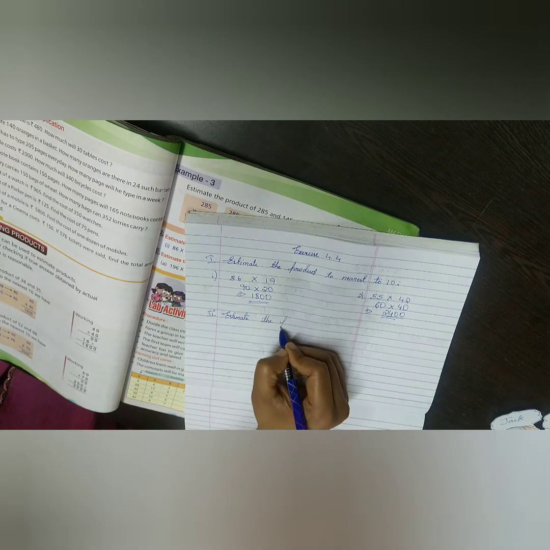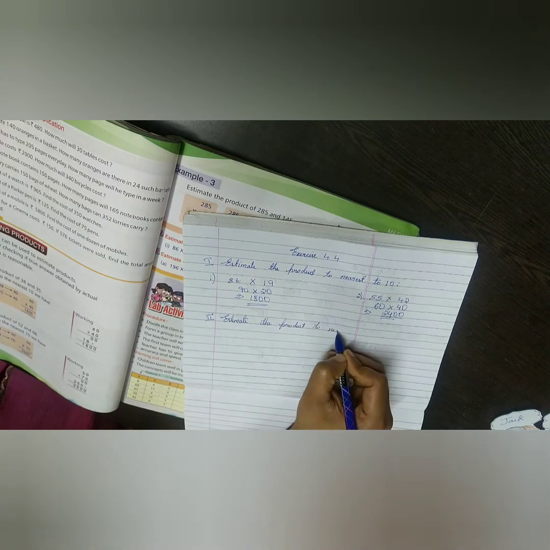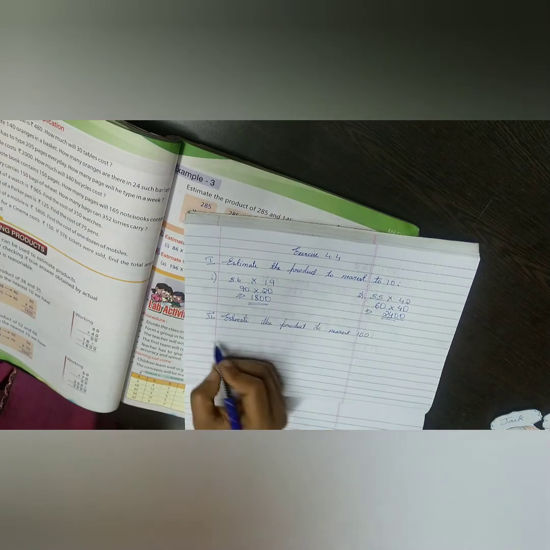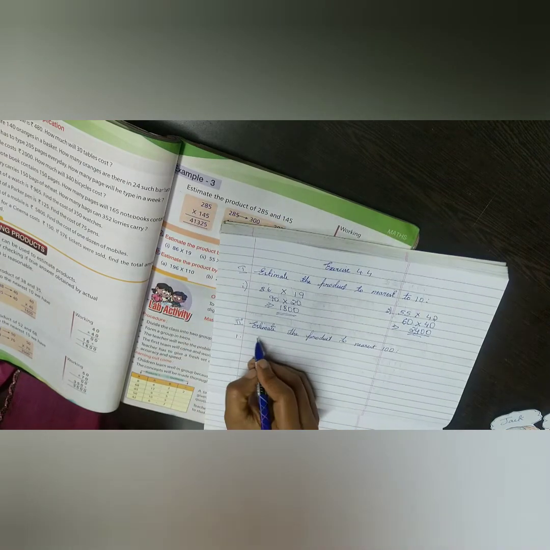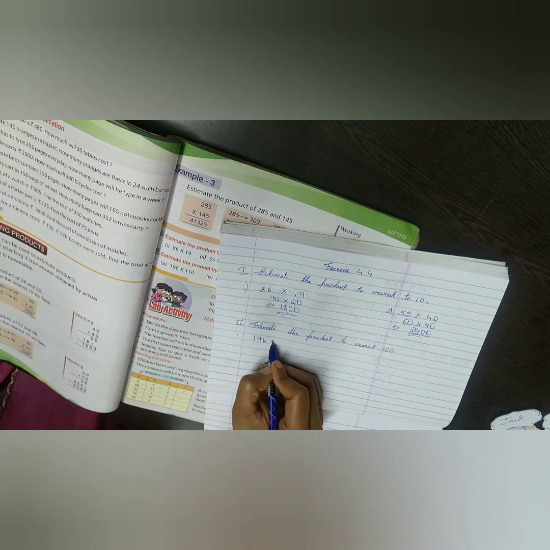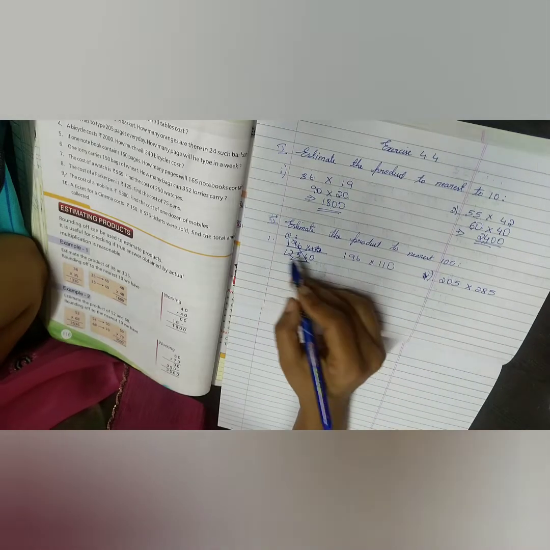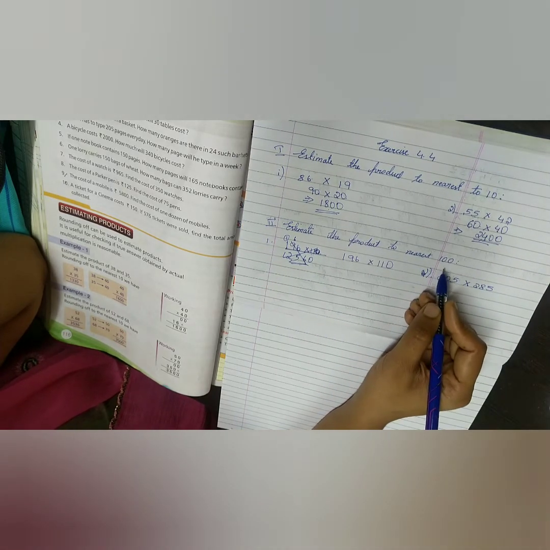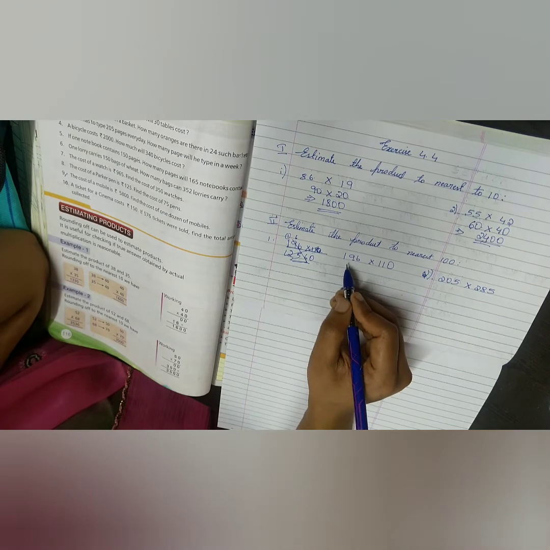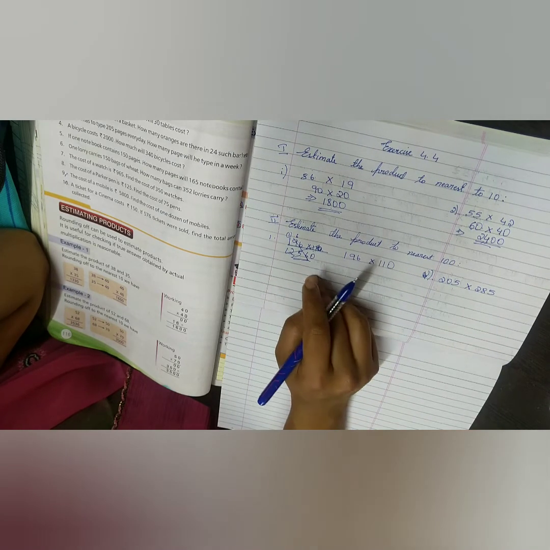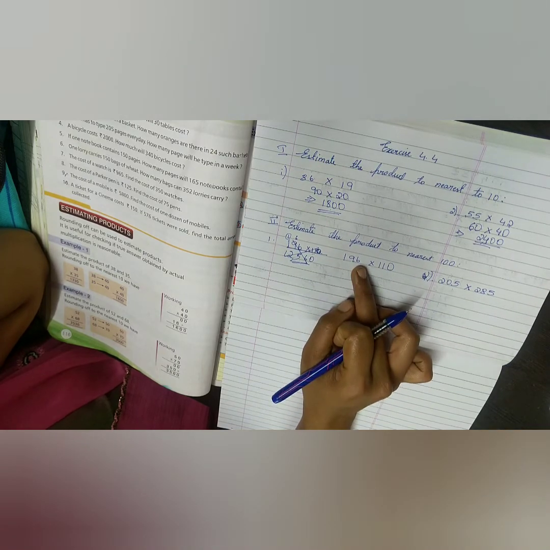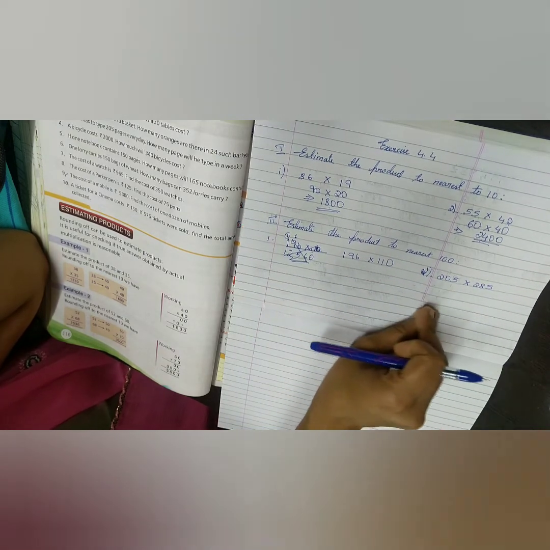Let's go for the second main where we estimate the product to nearest 100. First one, 196 into 110. So I have taken the first question, first estimated to the nearest 100, means rounding off to 100. So I should take one side 100, the other side 200. And I am standing in 196, which is very close to 200.